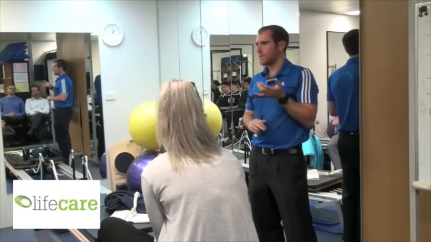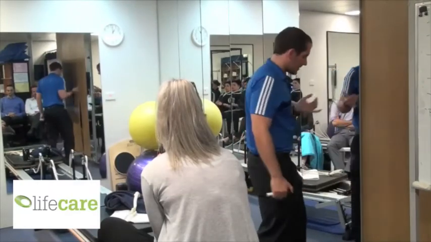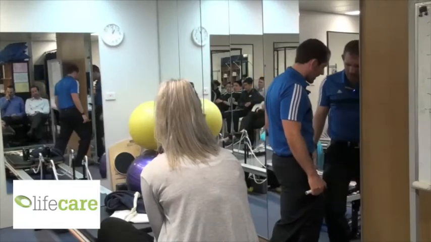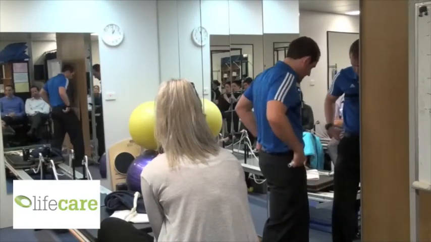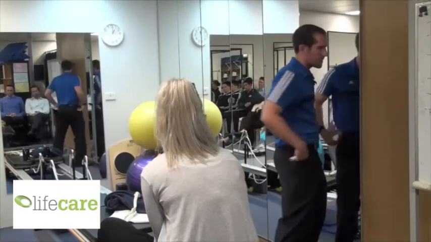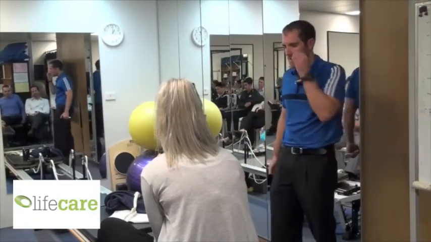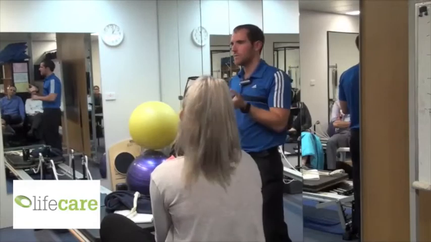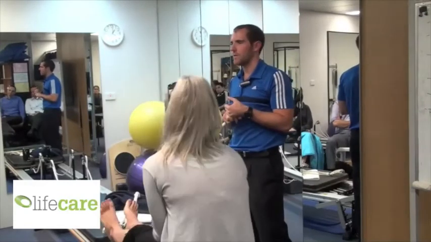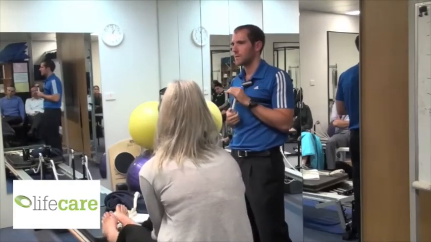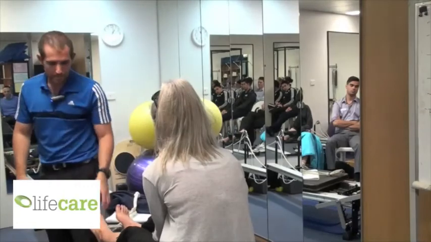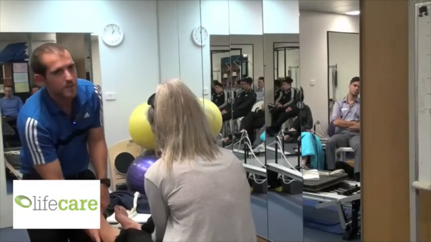So I always do a knee to wall. Simple. Have your knee touch the wall, move your foot as far back from the wall as you can so your knee touches the wall. Keep your hips square so they're not getting rotation and cheating on it. AP mobs of the ankle work extremely well for dorsiflexion limitations. Extremely easy to do, and you can have a good chat to your person as you do it.